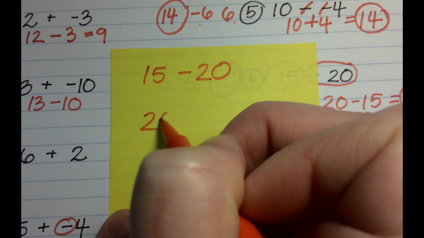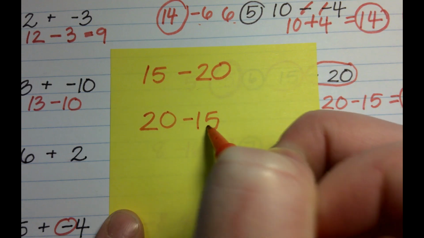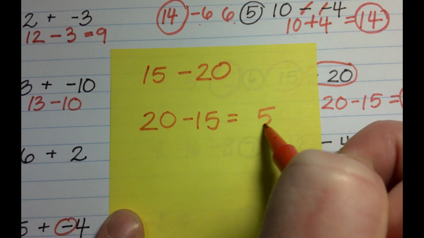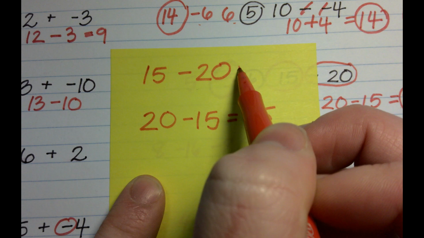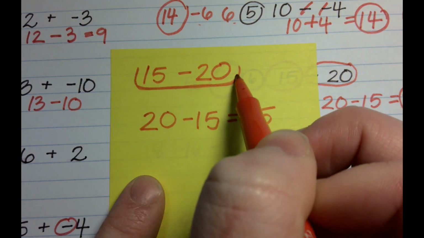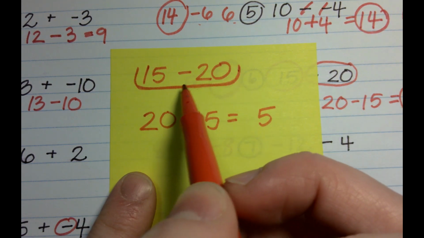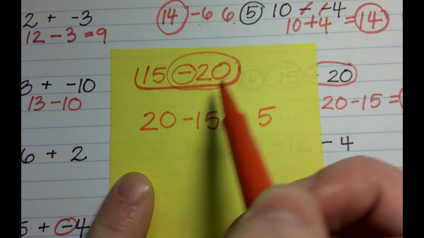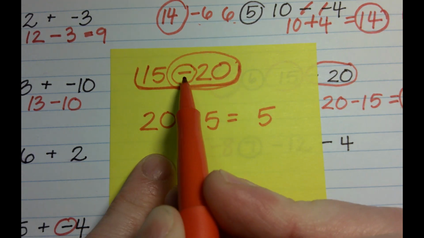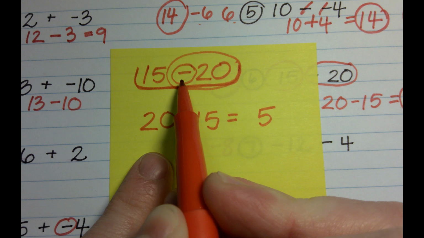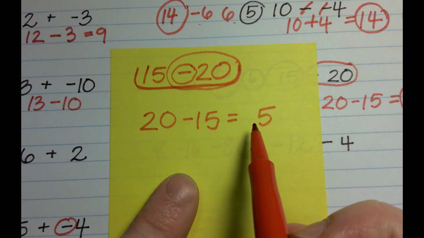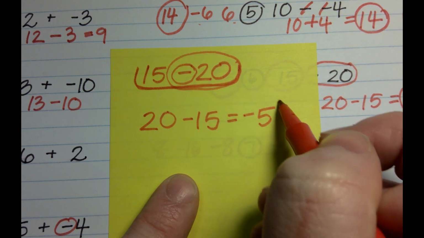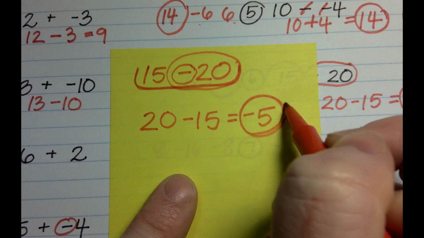I'm doing 20 minus 15 to get 5. But remember, in the original problem, the bigger number has the negative sign. 20 is bigger, it has the negative. If the bigger number is negative, the answer is negative. So -5 is our answer.